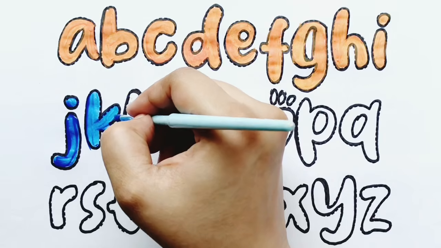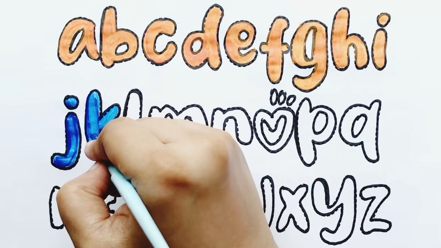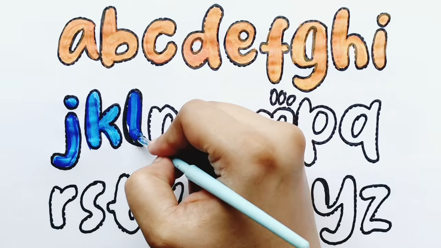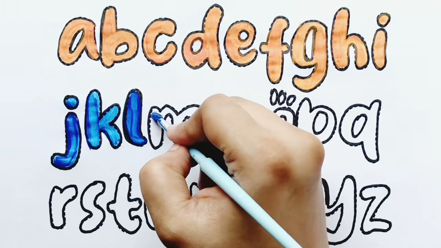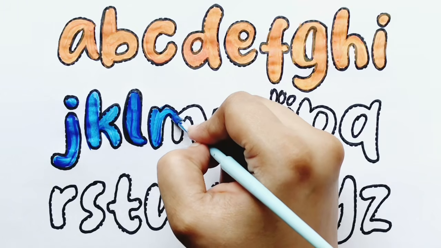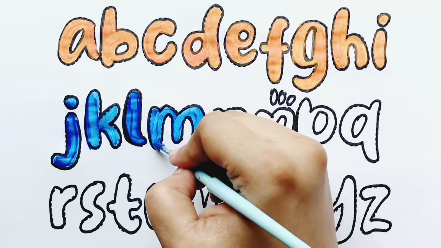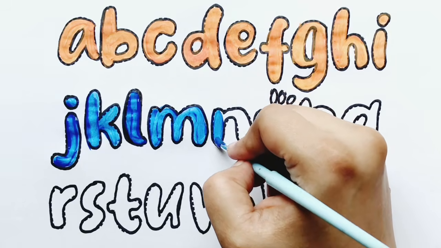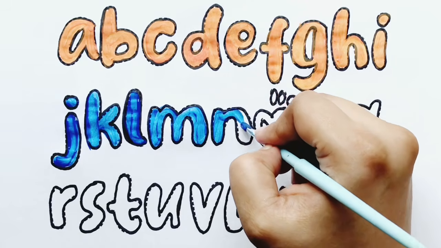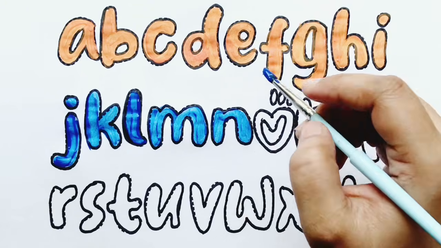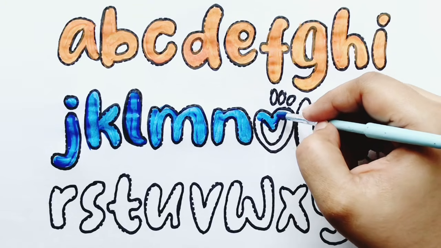1, 2, 3, let's go. A, B, C, count the rhythm. L for lion. 2, 3, we're singing M for monkey. together. A, B, C, count the rhythm. And 1, 2, 3, we're singing N for nest. together. O for orange.